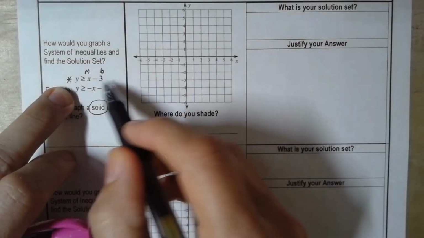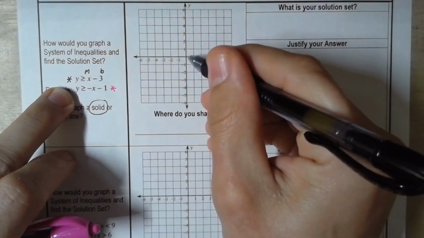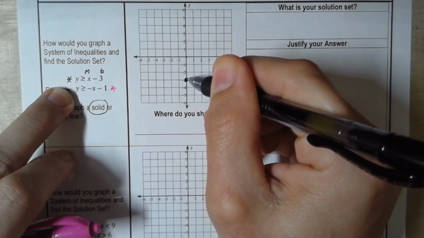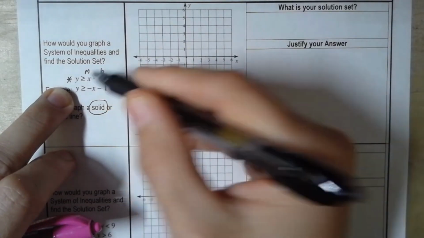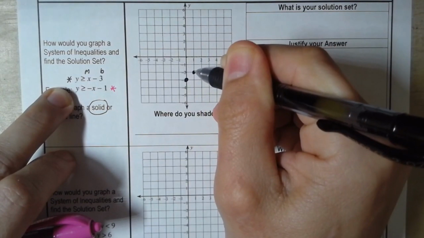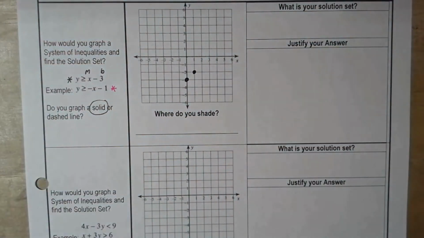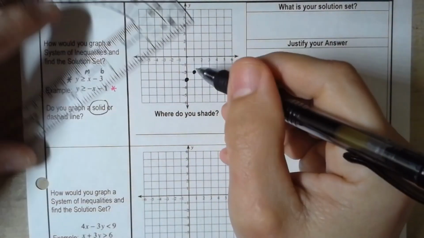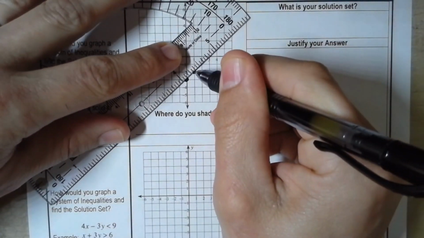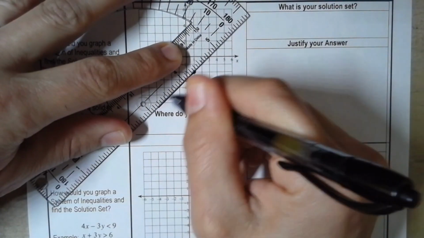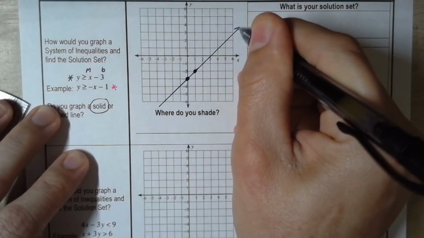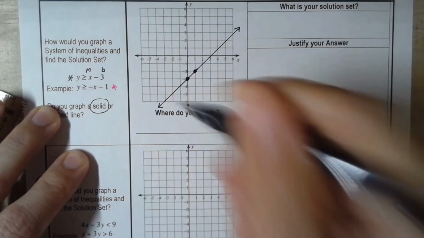We have a y-intercept of -3, so I'm going to start from the origin and go down to -3. I'm going to put my first point. Now my slope is 1, so that means 1 over 1. So we go up 1 over 1. I'm going to plot my second point. Now I'm going to draw my solid line because it can be equal to it. It can actually touch it. Alright, so there's my first line for my first inequality.